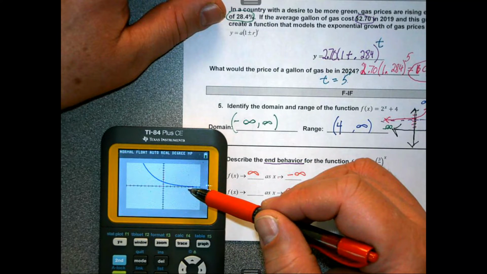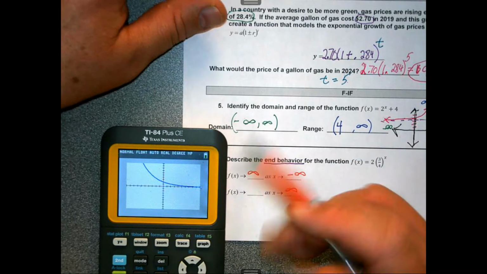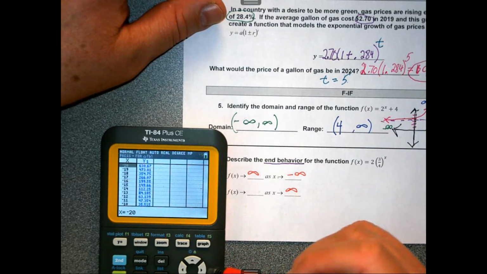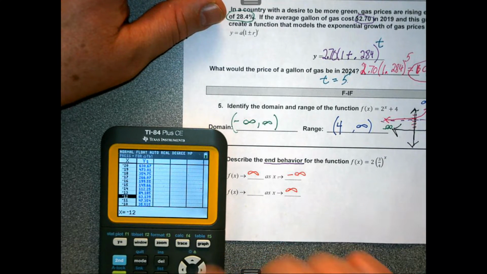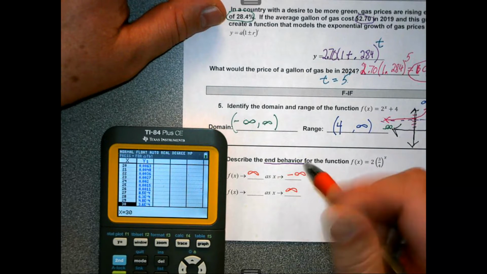Be careful. It doesn't quite cross that x-axis, does it? In fact, if I go look at my table again, as I go to the right, my x is bigger and bigger, and it's getting smaller, smaller, smaller. What's it trying to get to? 0, right?